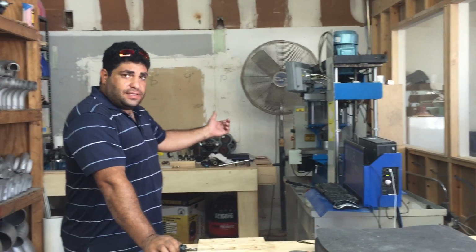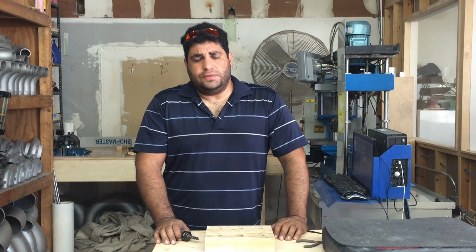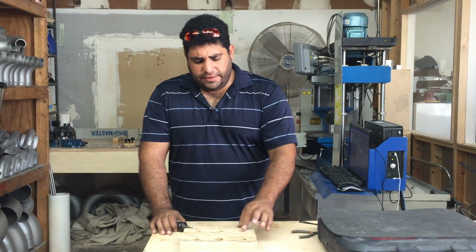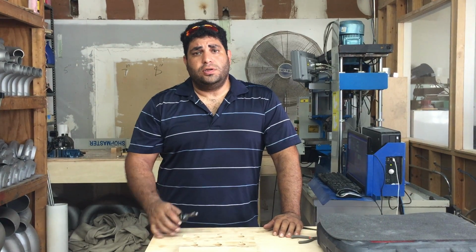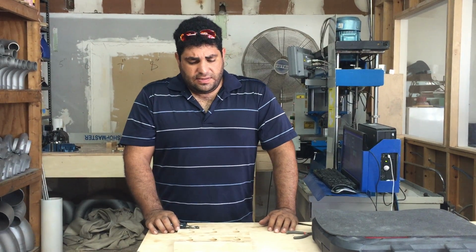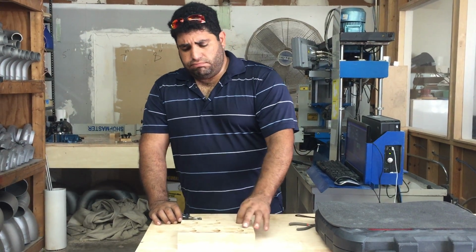I purchased this Shopmaster CNC machine about 2.5 months ago, and since day one we've been having issues with the accuracy or the consistency of all the axes. This is an example.